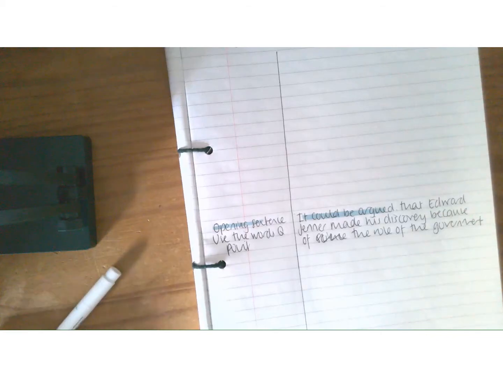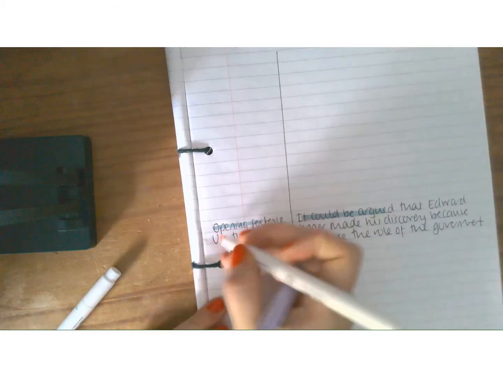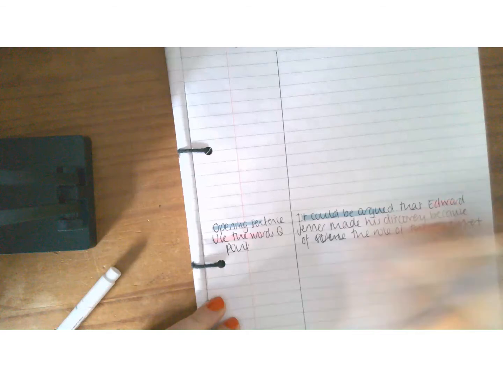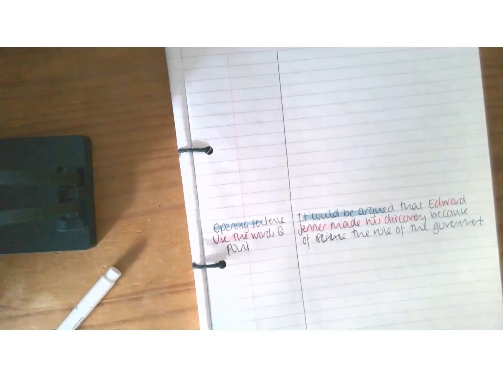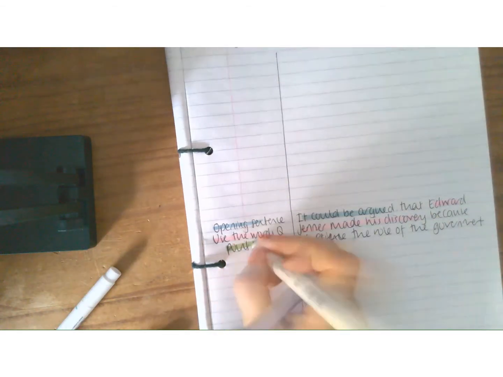So that would be a perfectly good opening sentence because it uses the words from the question, Edward Jenner made his discovery, and then we have the point being made. And this time the point is being made around the government.